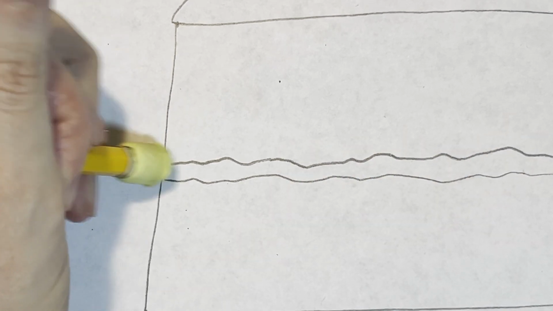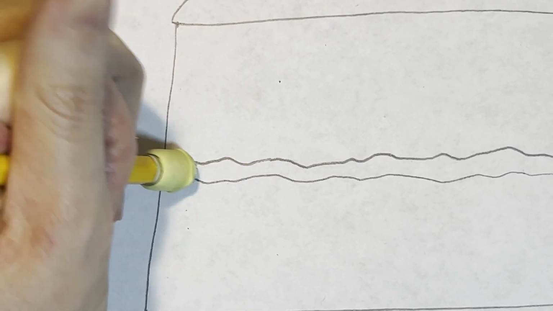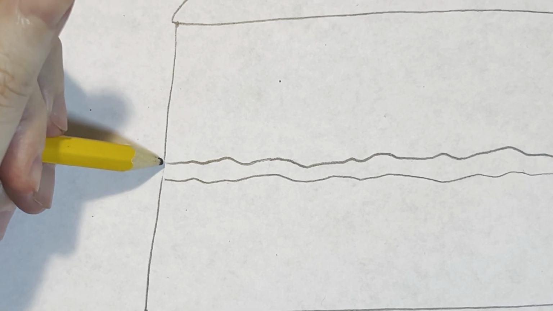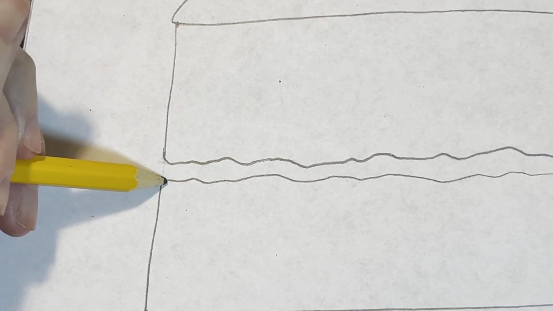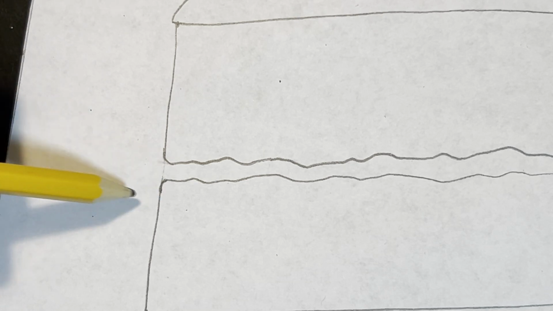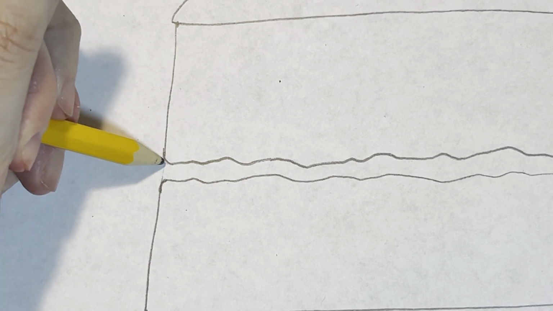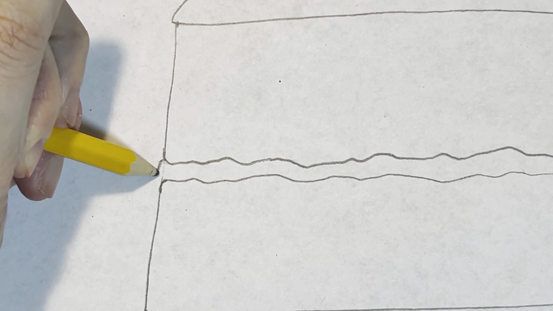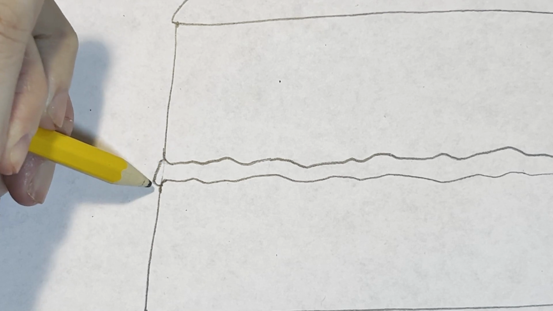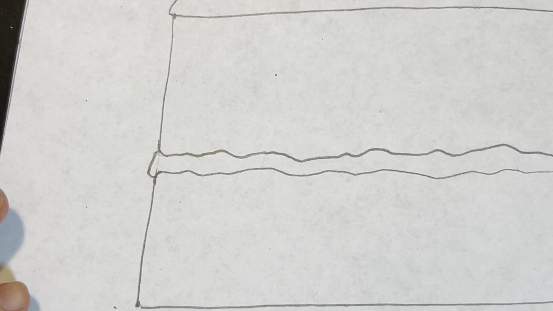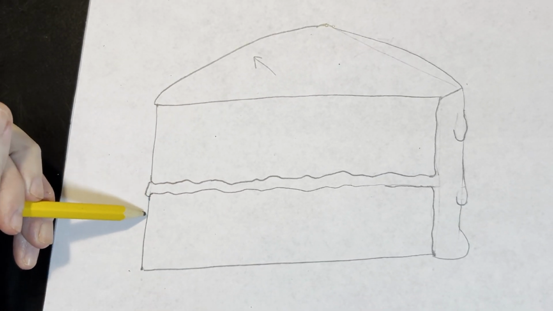So I'm going to erase and clean up the icing where the top of the breading curves here, the bottom of the breading curves there, and a little bit of icing is kind of spilling out. When I zoom out, it looks like this.